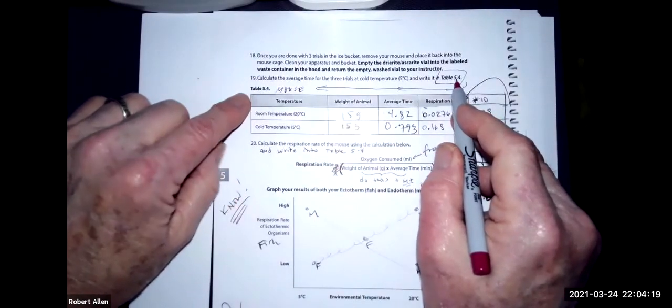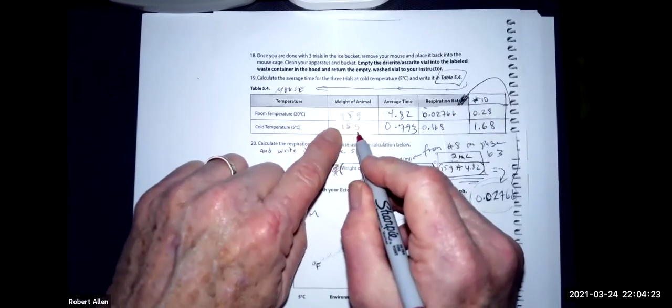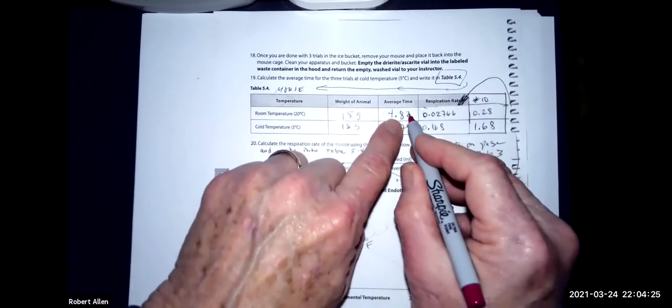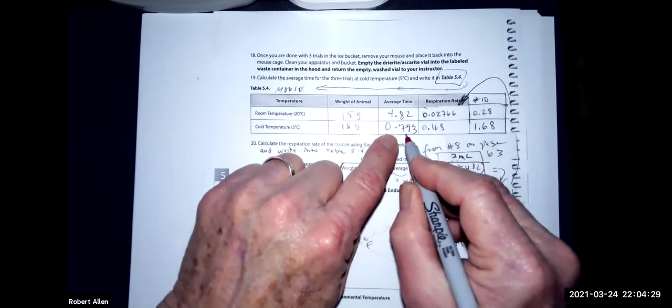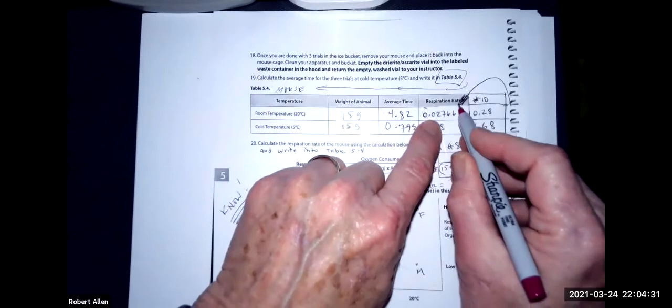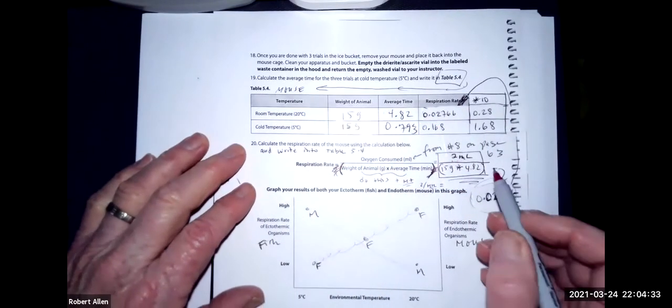Now, page 64 here. So here's table 5.4 for our mousey. And we put in the weight, and the weight didn't change. So it's 15 grams in both. The average time we took from the prior page, 4.82 and 0.793. Respiration rate is what we calculated down here.